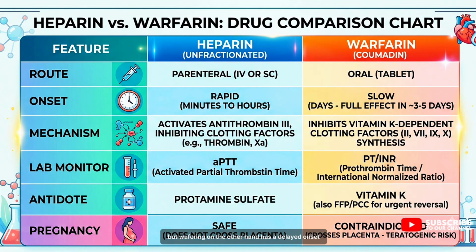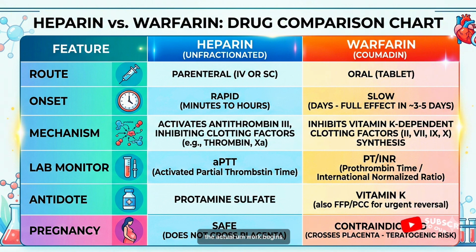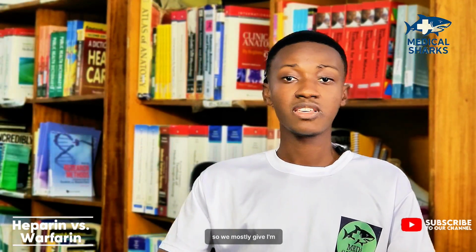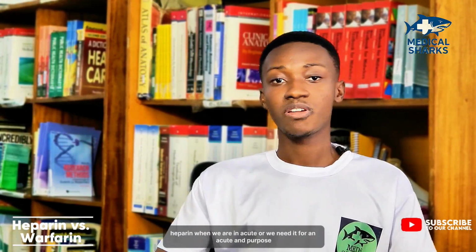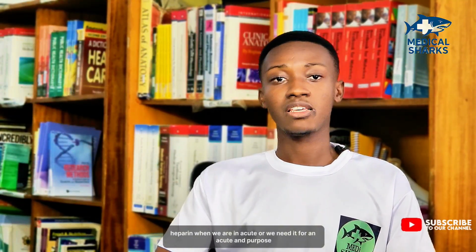But warfarin, on the other hand, has a delayed onset, which means it may take about 3 to 5 days before the actual work begins. So we mostly give heparin when we need it for an acute purpose.